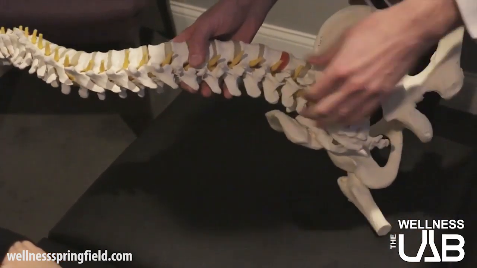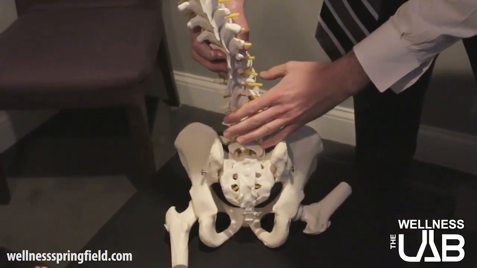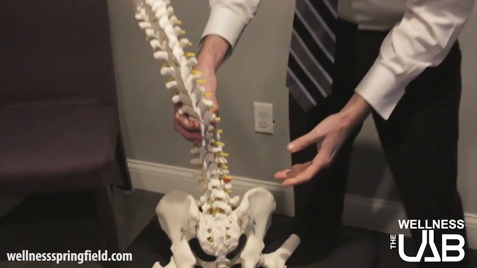But if she takes an ice pack and puts it under her back right here, that's also going to get this curve back into the spine, which is going to make things a lot easier. You can move a lot easier when things are back in their correct positions.